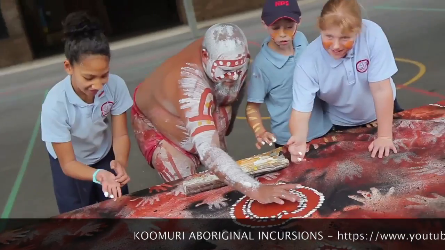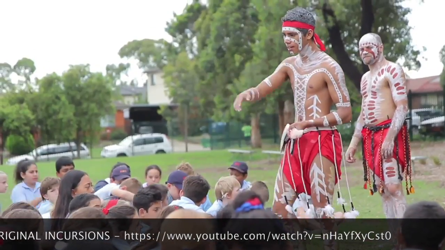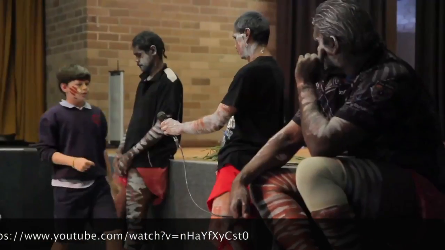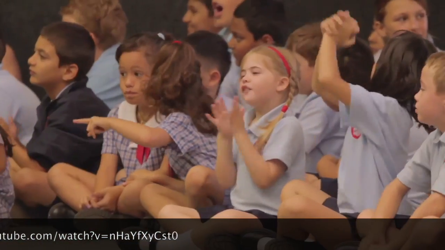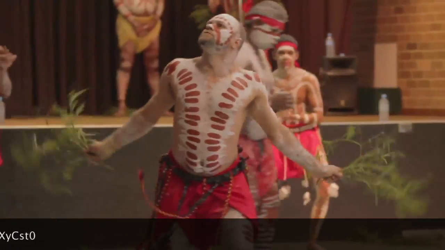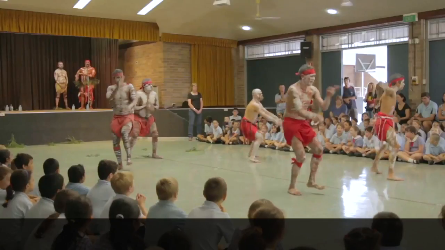This incursion explores Aboriginal Dreamtime with a variety of activities including a smoking ceremony and welcome song and dance show, didgeridoo and storytelling, bush survival, Aboriginal face painting, art, and song and dance. It is highly engaging for both students and teachers, and everyone is encouraged to participate and have fun whilst learning about Aboriginal culture and history.